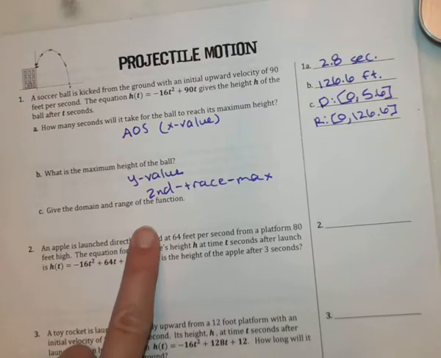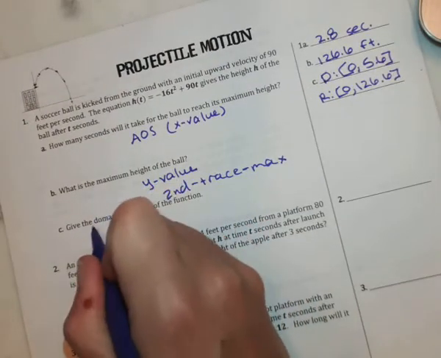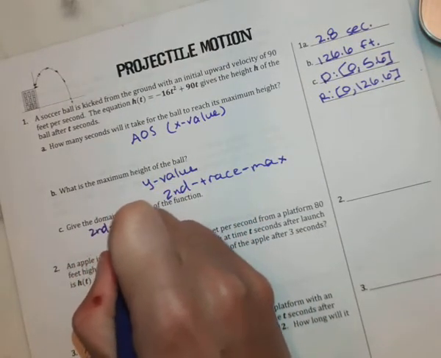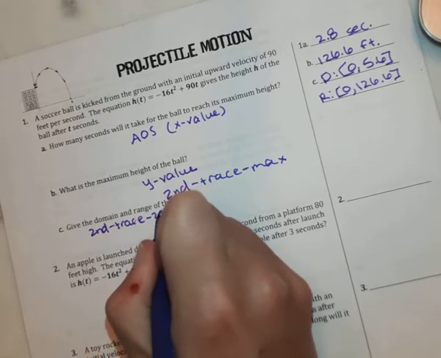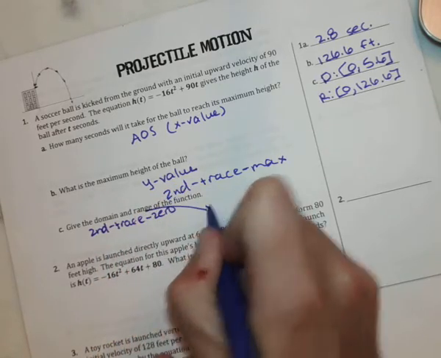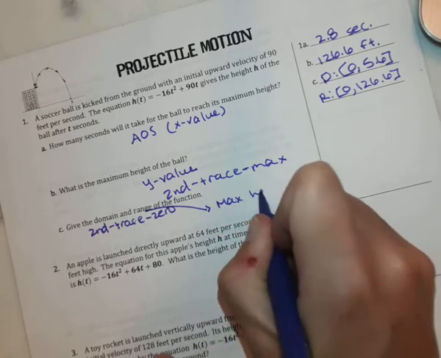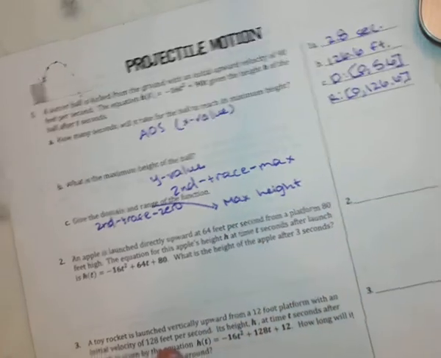So that would be a good thing to write down for the domain. It's going to be always to your second trace 0 to that x-intercept, and then the range is to the max height for these types of problems.